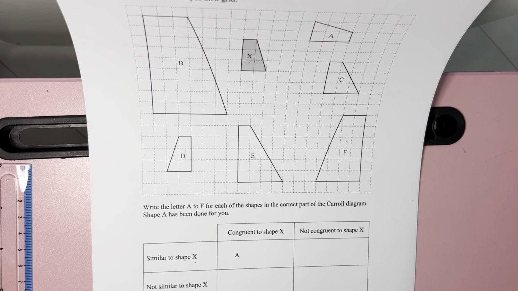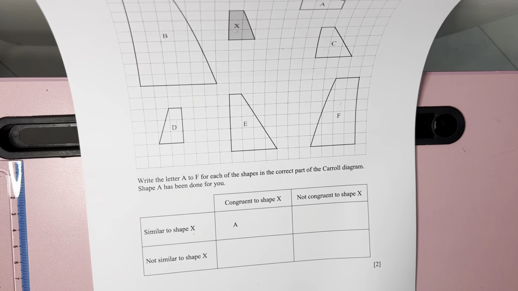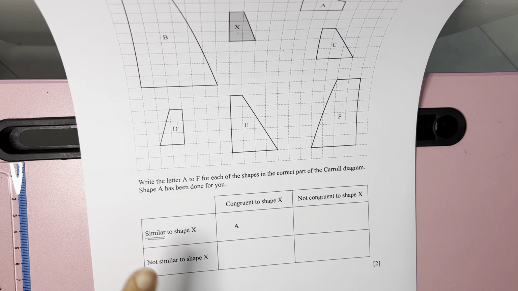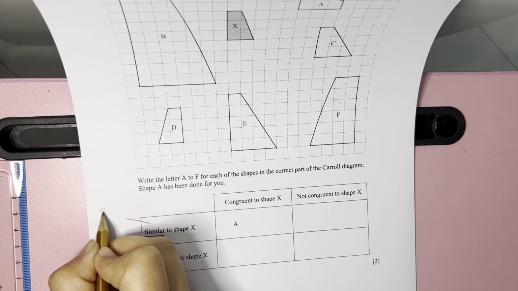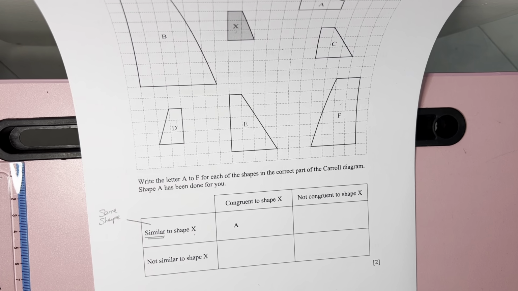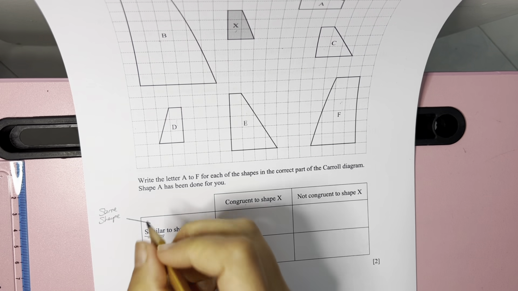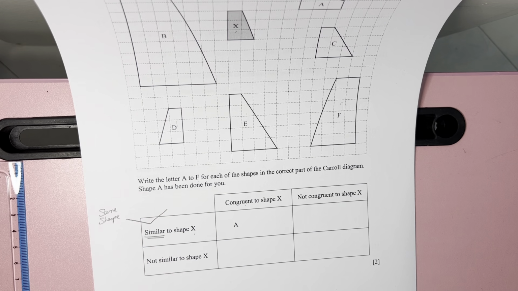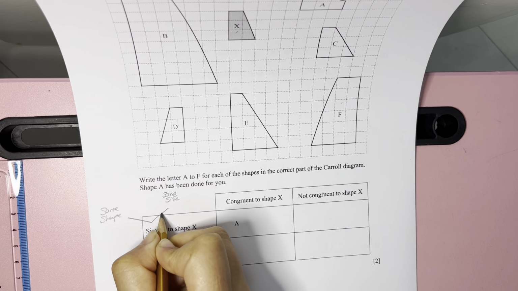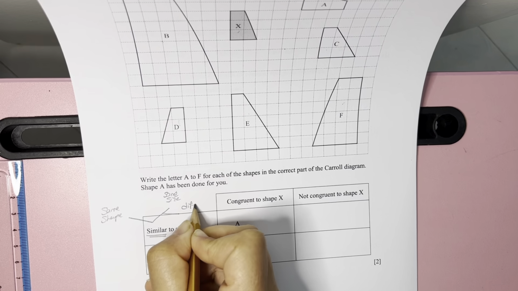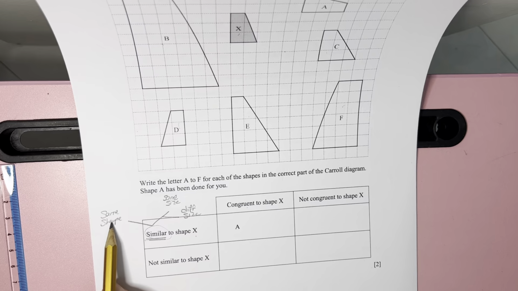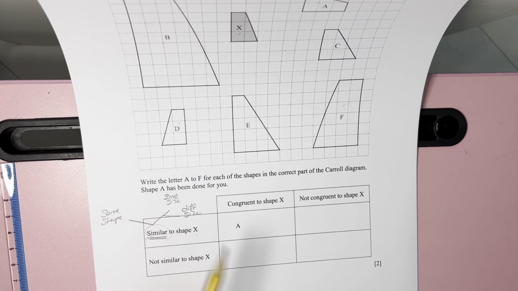What is the difference between similar and congruent? Let's check here. Similar means it is similar to this shape. Similar should be the same shape. But it could be the same size, or it could be a different size. So similar should be the same shape, but it could be the same size or a different size.